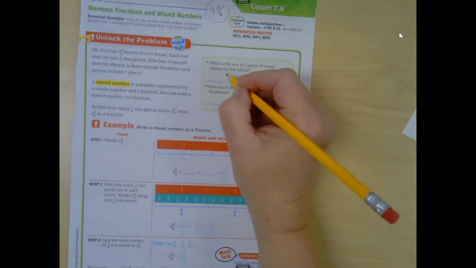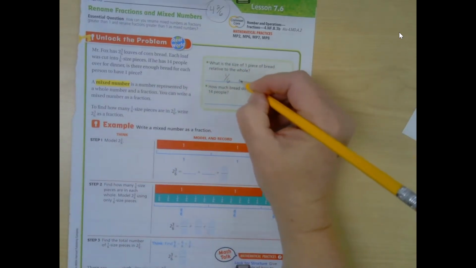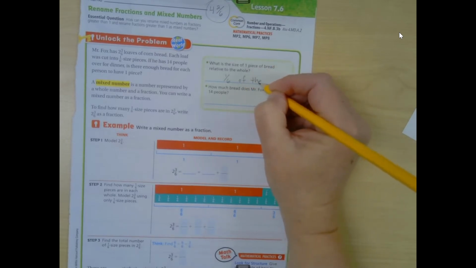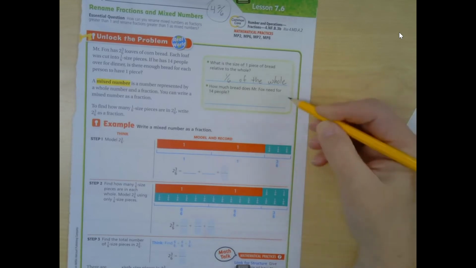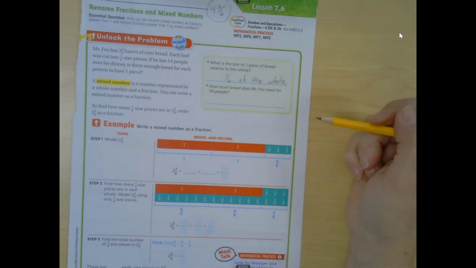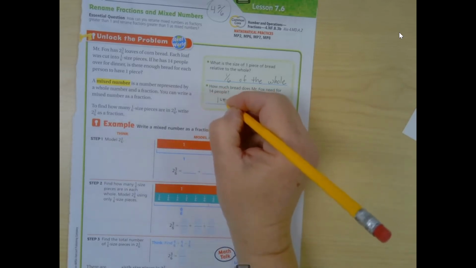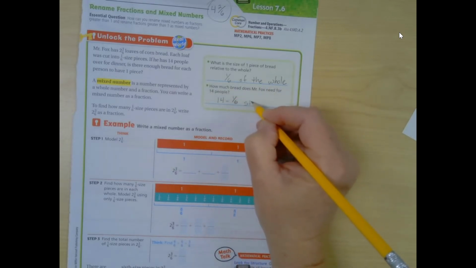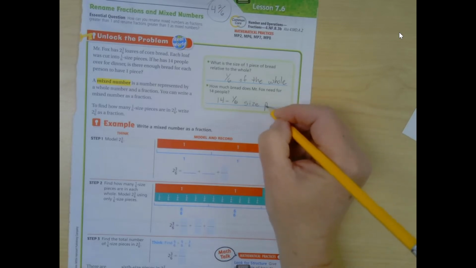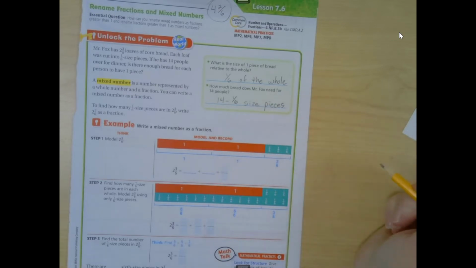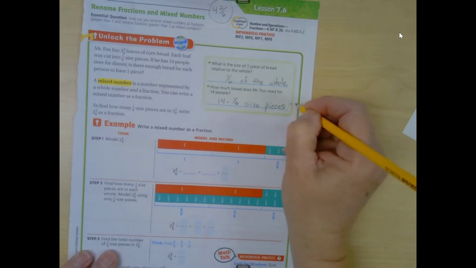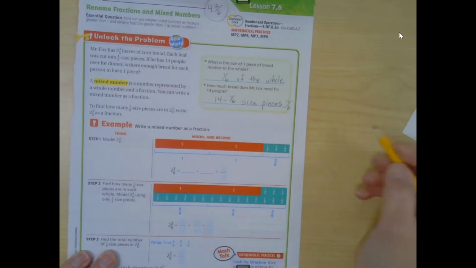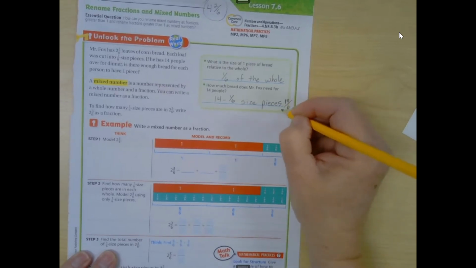So the first question says, what is the size of 1 piece of bread relative to the whole? 1 piece of bread is 1/6 of the whole. How much bread does Mr. Fox need for 14 people? Well, he needs at least 14 1/6 size pieces or slices, pieces of bread. So he needs at least 14 sixths. That's a better way to say it. He needs 14 sixths.